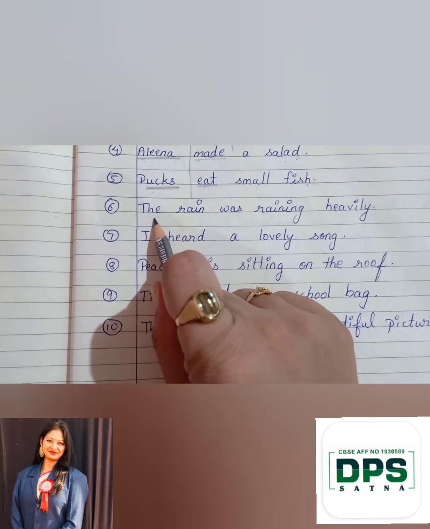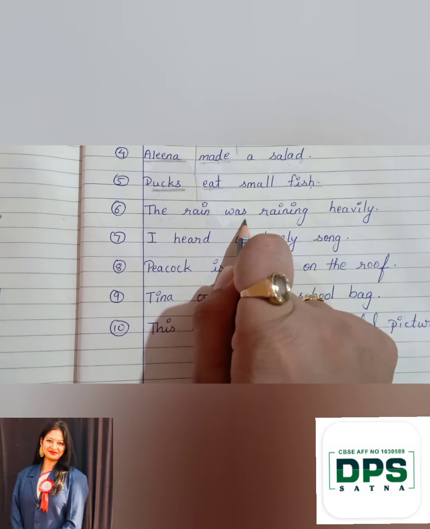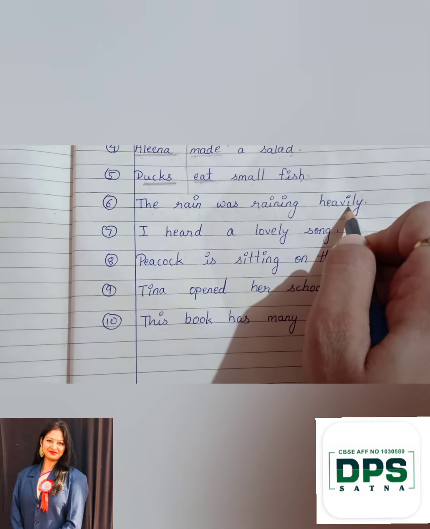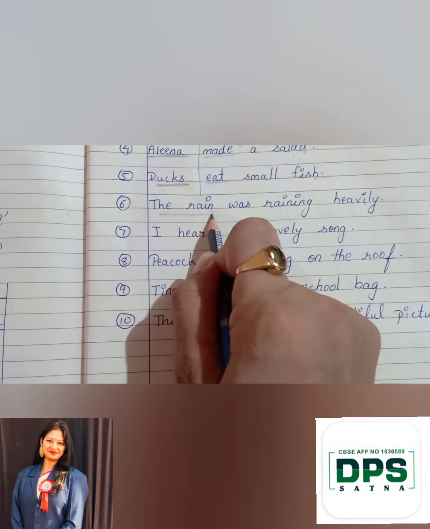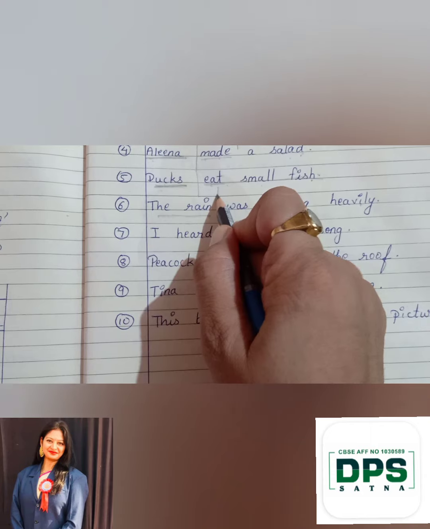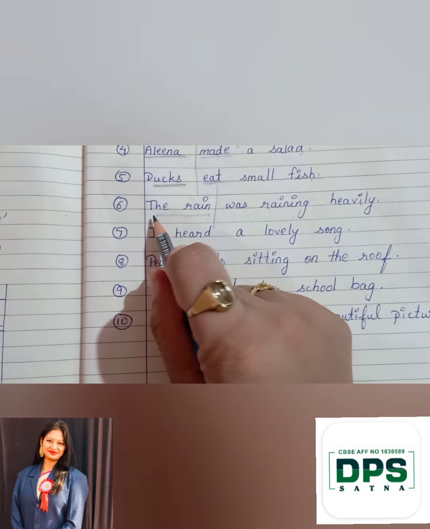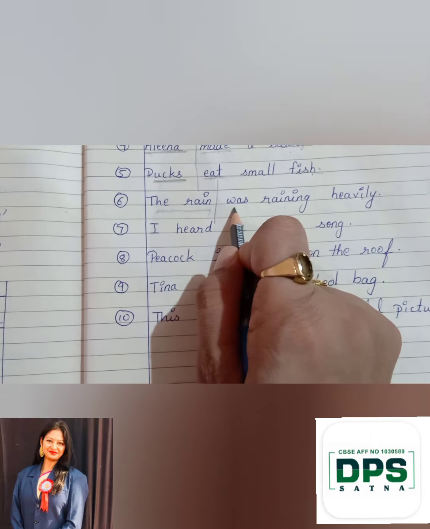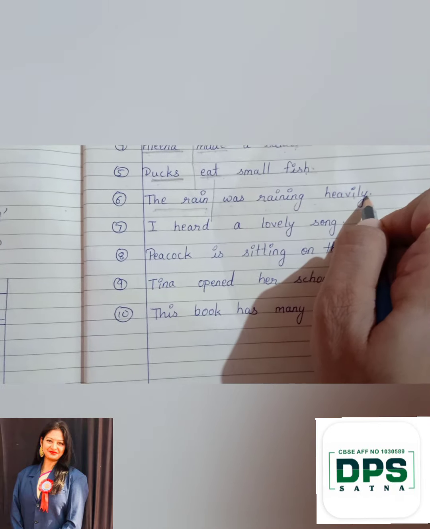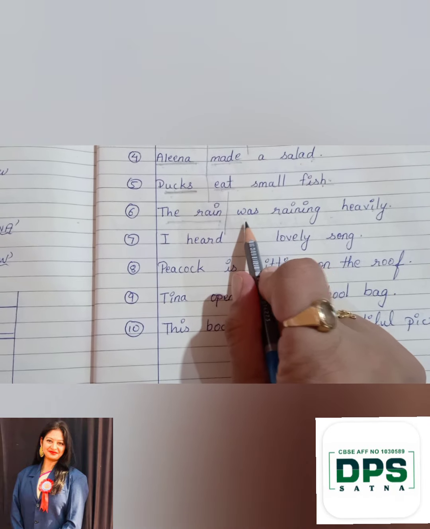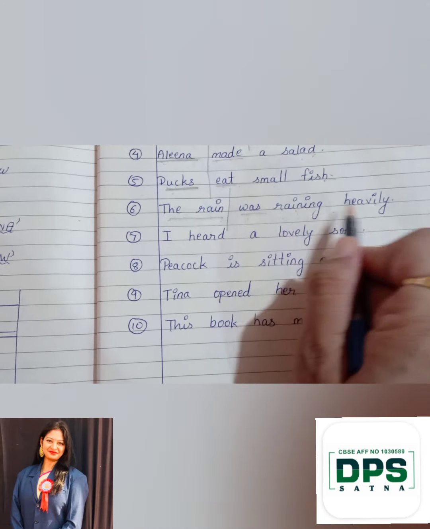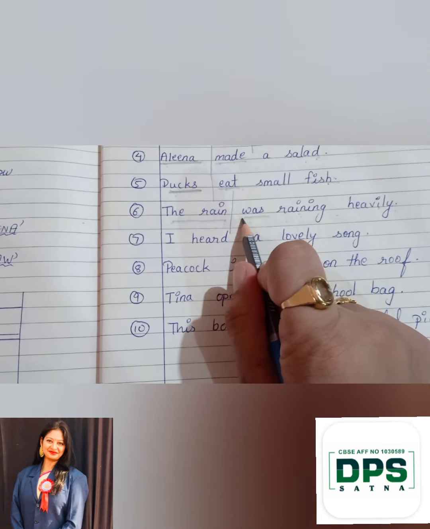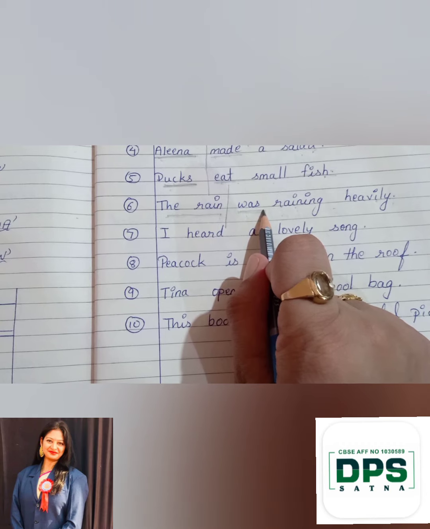Next statement is the rain was raining heavily. Now we are talking about the rain. Okay, so your subject is the rain. And how was the rain? It was raining heavily. So your predicate is was raining heavily. Was is your helping verb.